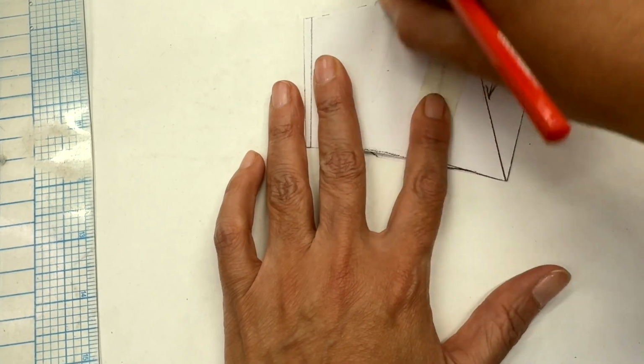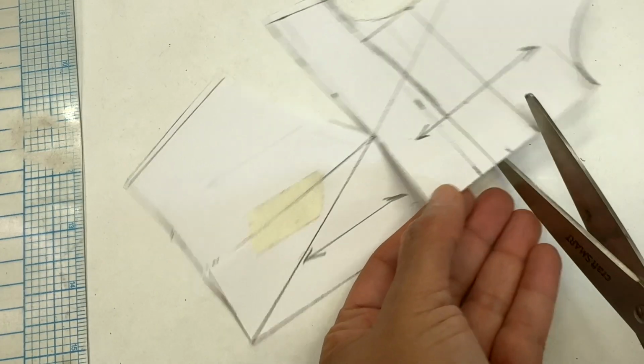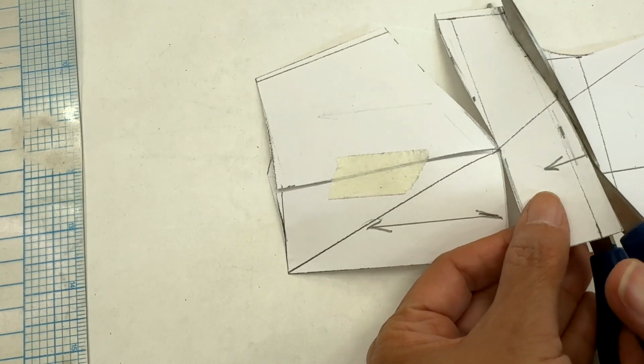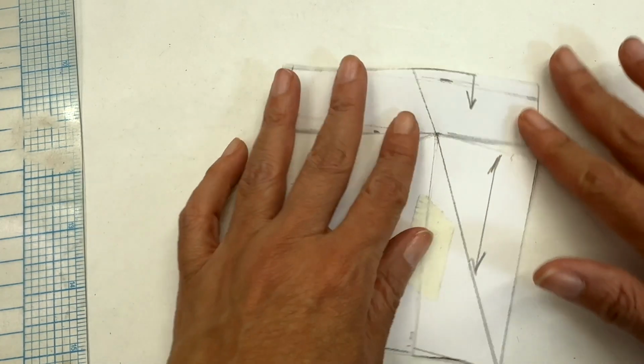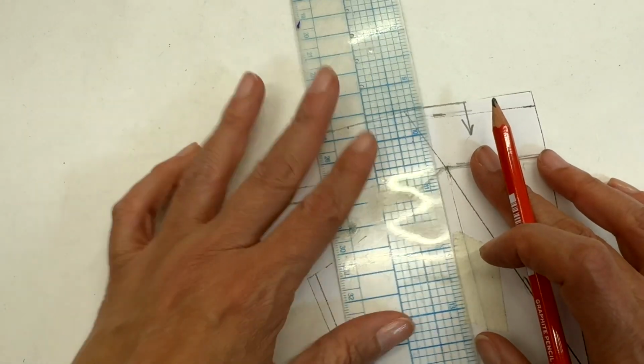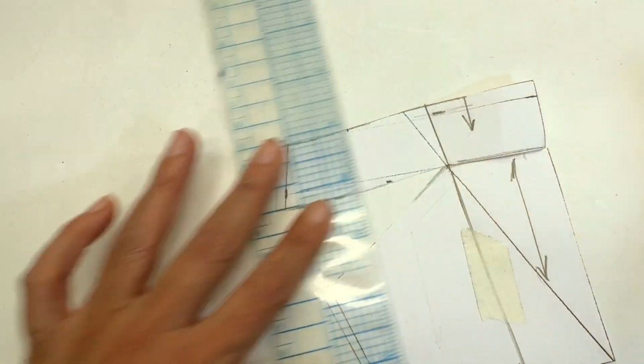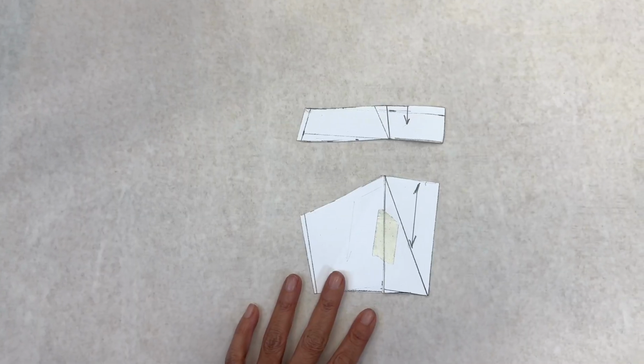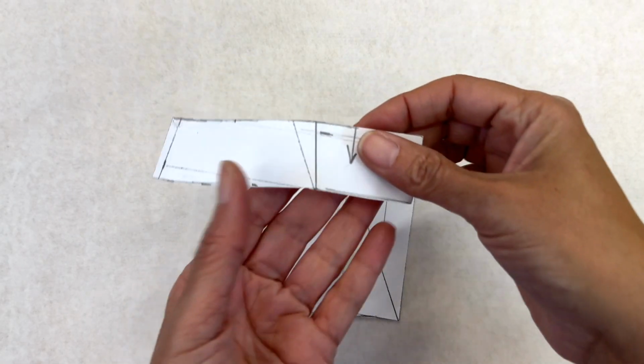So now I'm gonna just cut the top piece and the bottom piece so we have the two pieces separate. And with the top part, I'm still gonna do something that will be very important for the fitting issues, and that is to make a little dart in there.